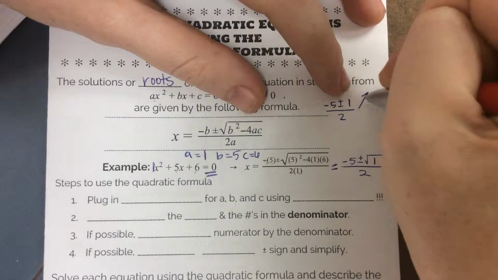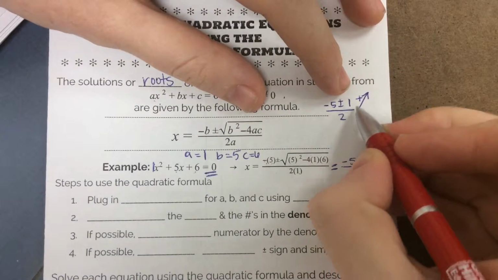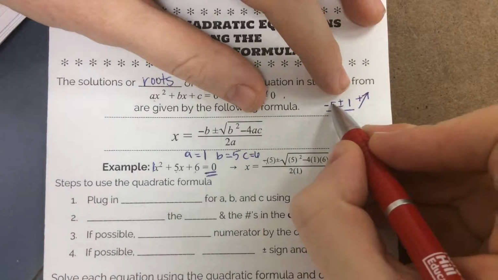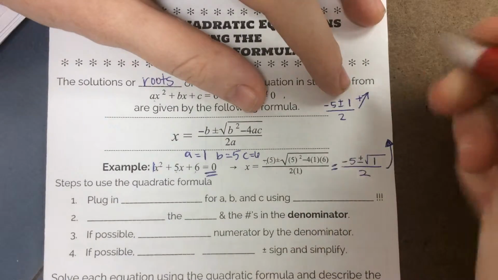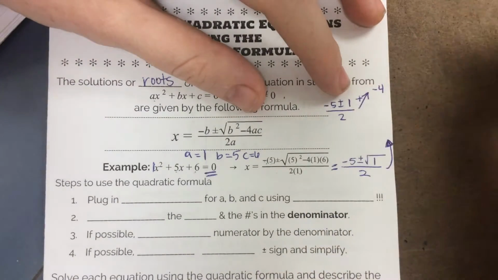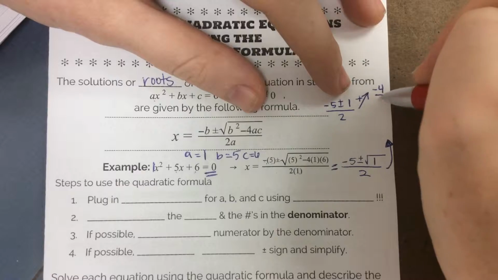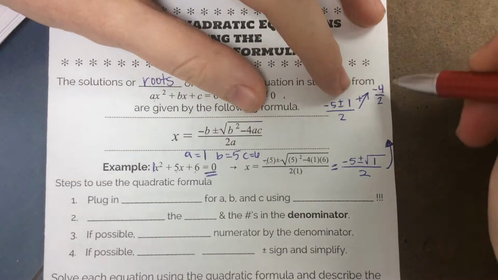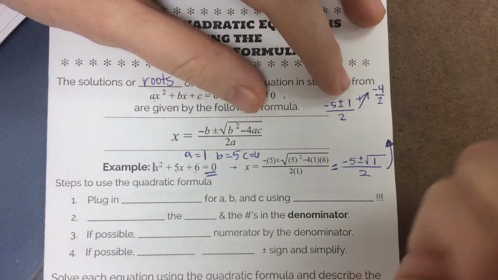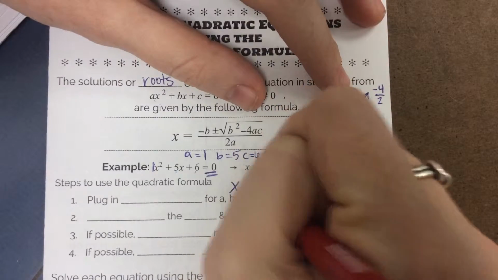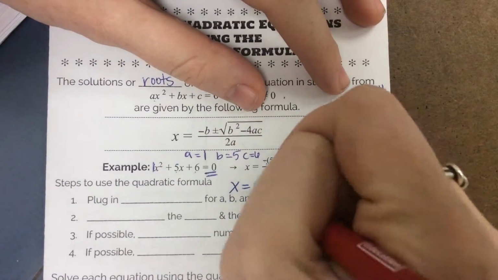So the first solution is when we add the top. So I'm going to draw an arrow up and I'm going to add it. Negative 5 plus 1 is a negative 4, divided by 2. Okay, what's a negative 4 divided by 2? It's a negative 2. So one of our solutions for this quadratic equation is x equals negative 2.